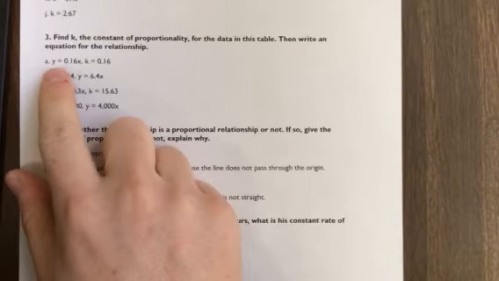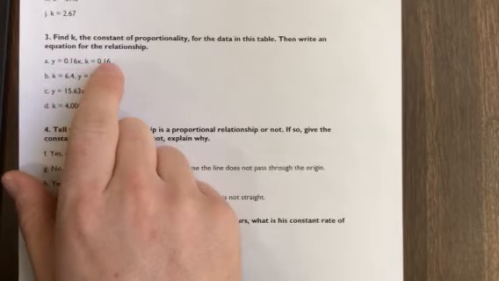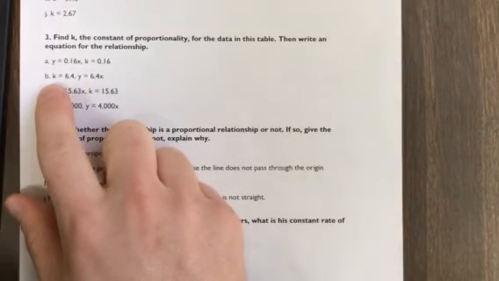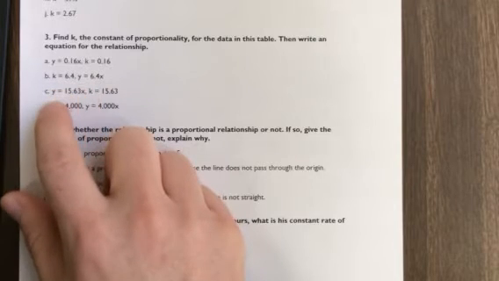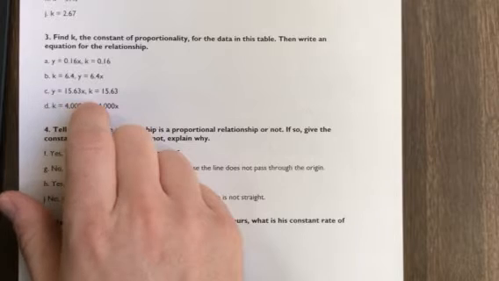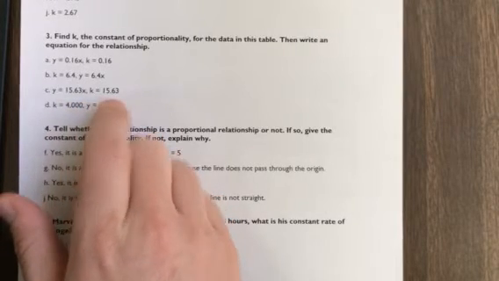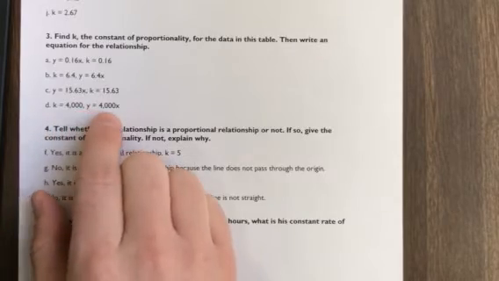So A is y equals 0.16x, K equals 0.16. B would be K equals 0.64, y equals 0.64x. C is y equals 15.63x, and K equals 15.63. D is K equals 4,000, y equals 4,000x.